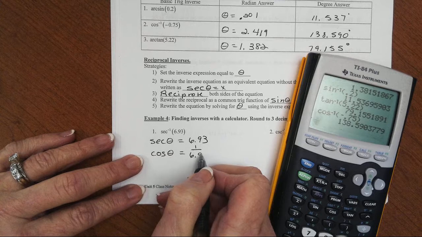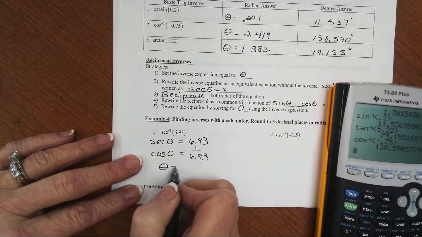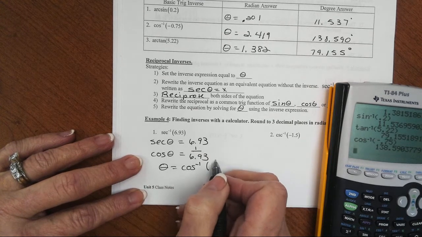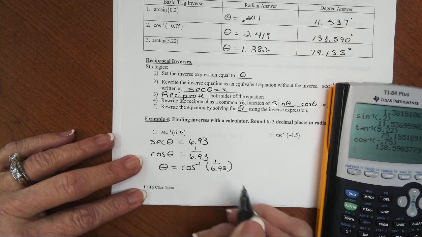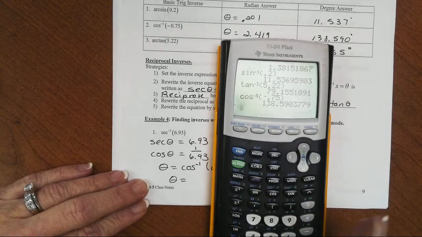So theta is equal to the angle whose cosine is 1 over 6.93. Let's find out.